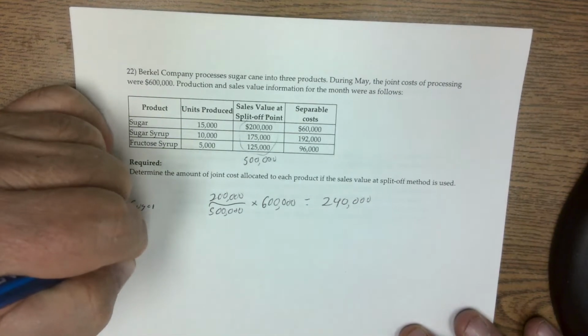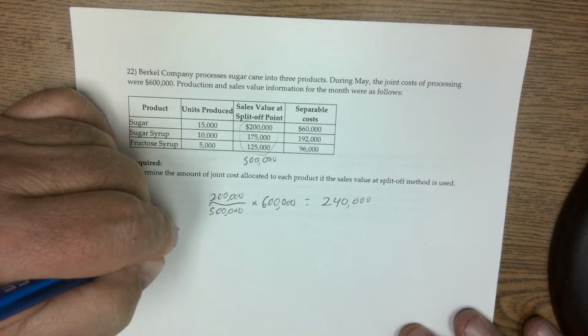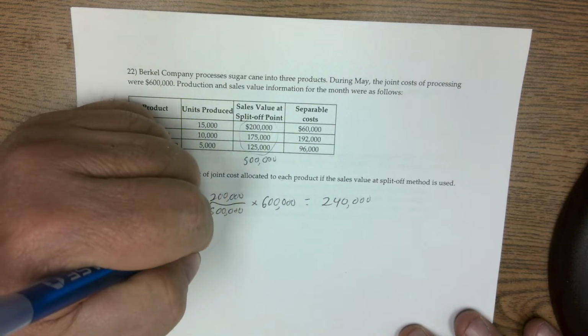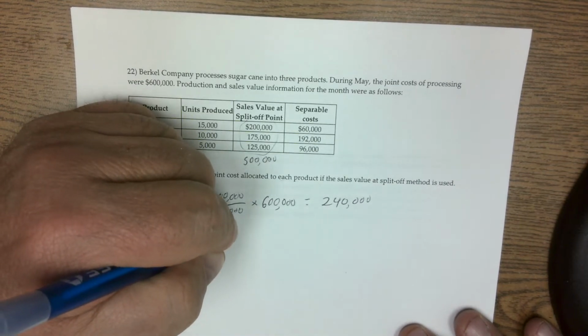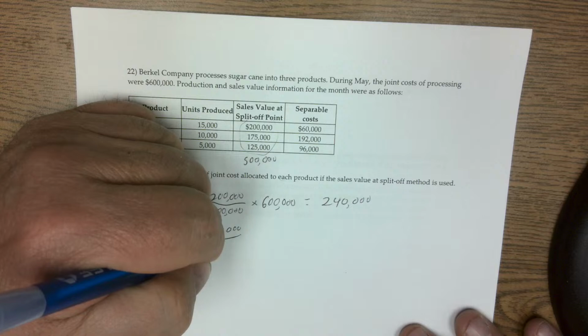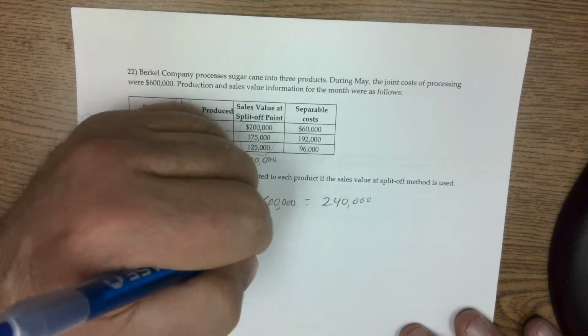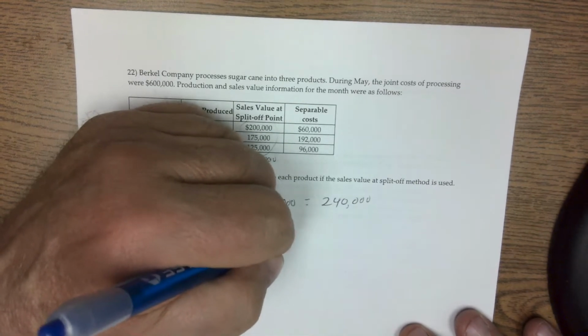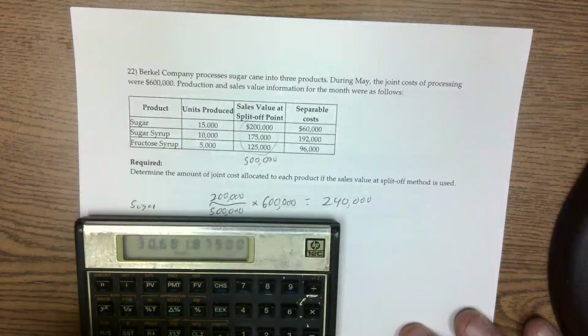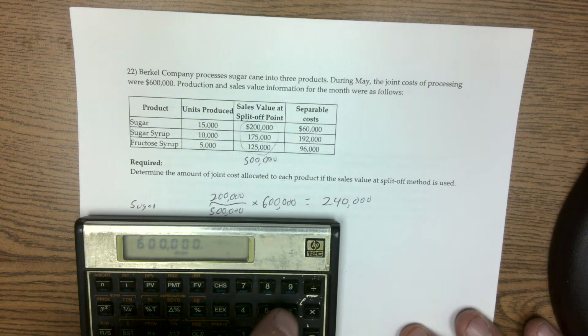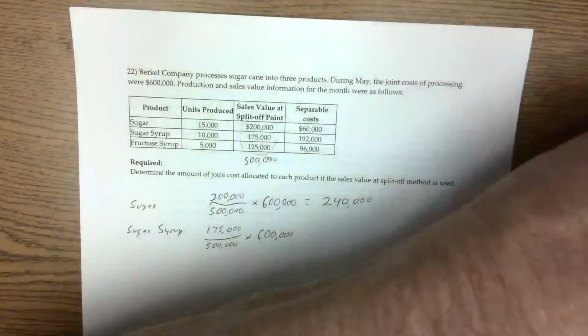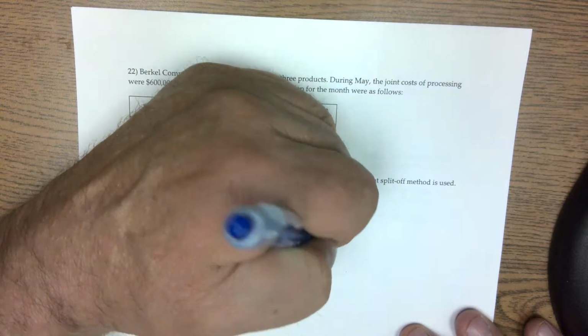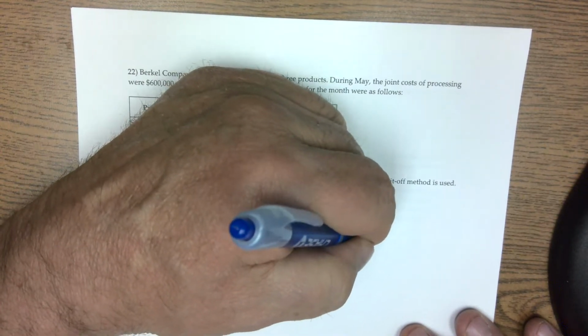Then the sugar syrup is going to be 175 divided by 500,000 times 600,000. Will be 210.